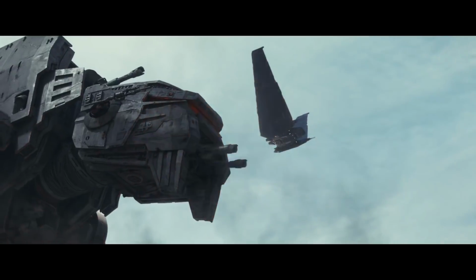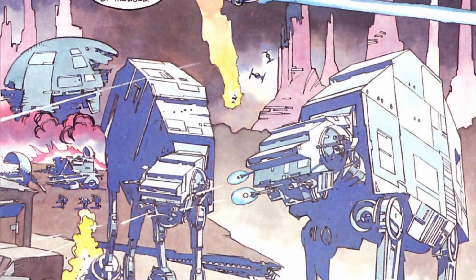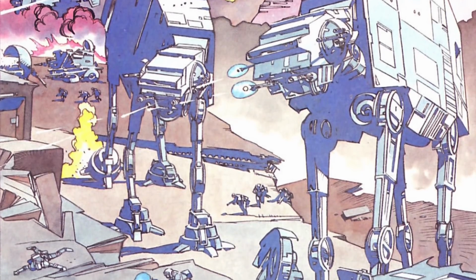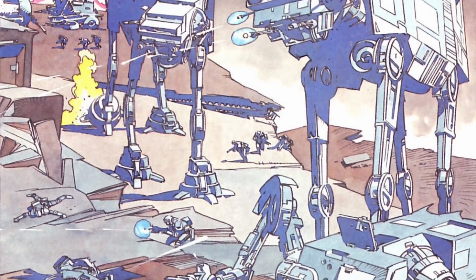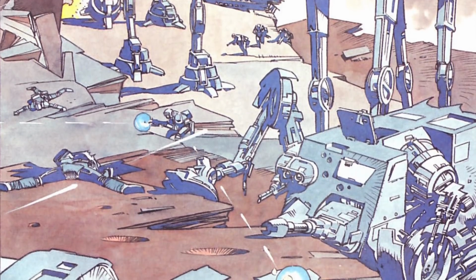Now, I think there are some clear similarities here. On a minor note, both continuities also show the New Republic specifically losing their capital. In canon, Hosnian Prime is destroyed along with the fleet, while in Legends, Coruscant is ravaged by Imperial infighting, which we'll talk about in just a second.